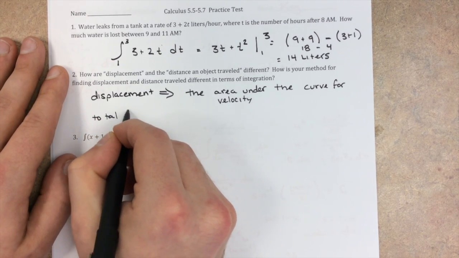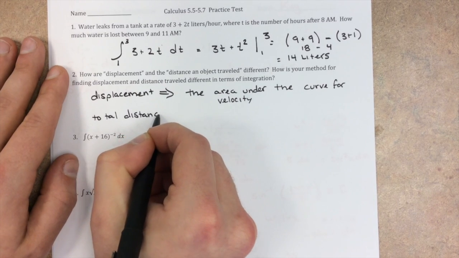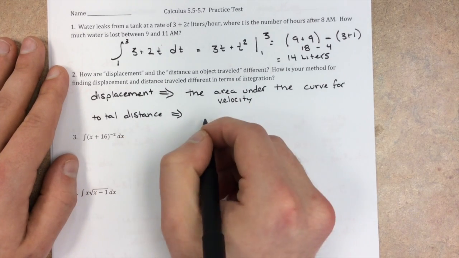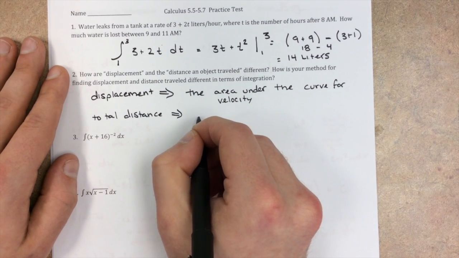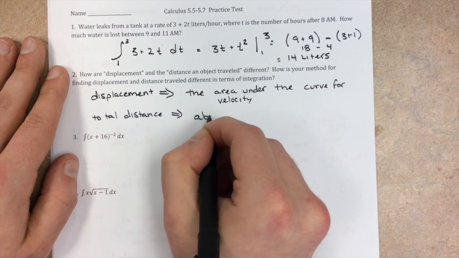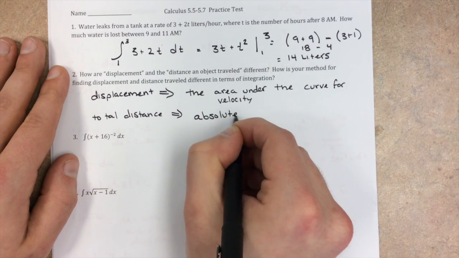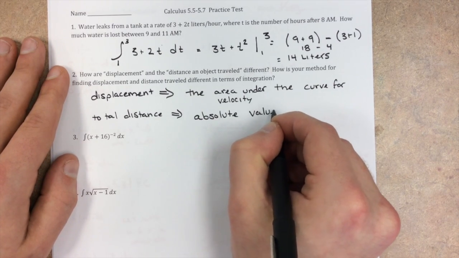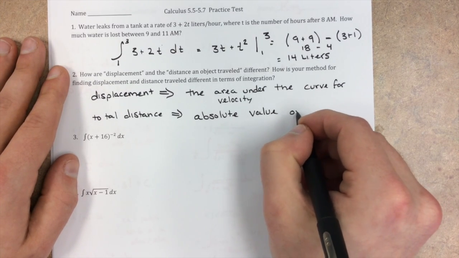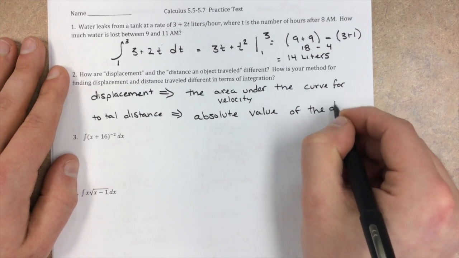Total distance would be the absolute value of the displacement.